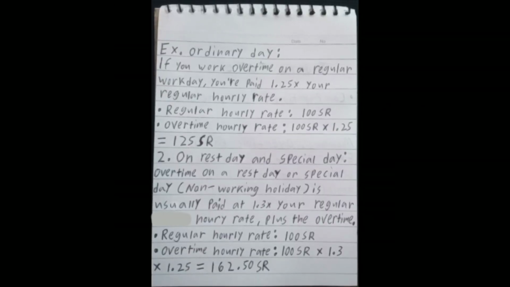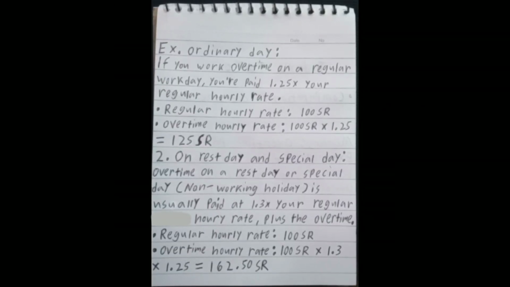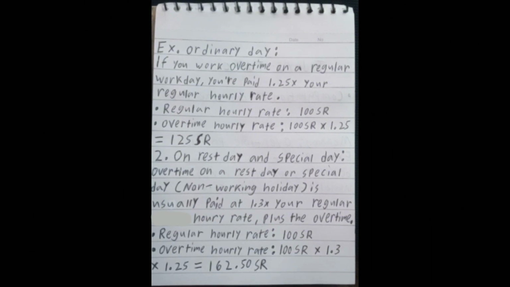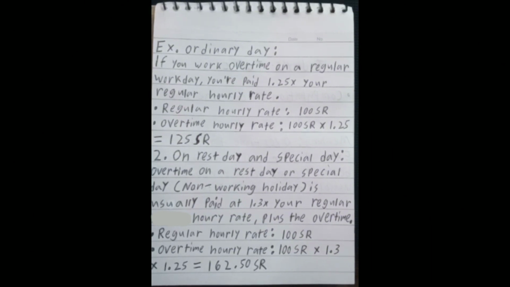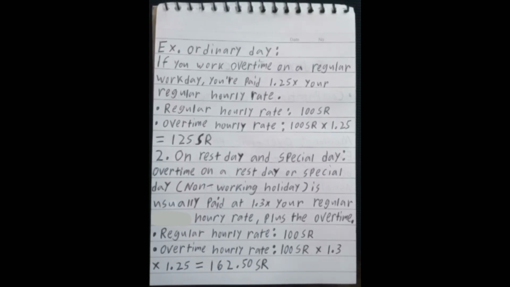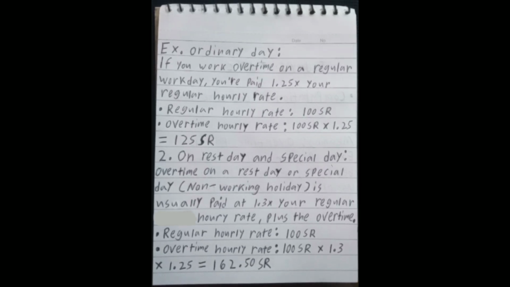So for our first example, we have ordinary day. So what will be the overtime pay on an ordinary day? If you work overtime on a regular work day, you are paid 1.25 times your regular hourly rate. So for our solution, we have regular hourly rate equals 100 reals. And the overtime hourly rate is 100 reals times 1.25, which will give us 125 reals, which will be your overtime pay on an ordinary day.